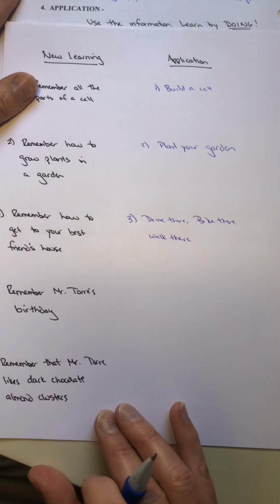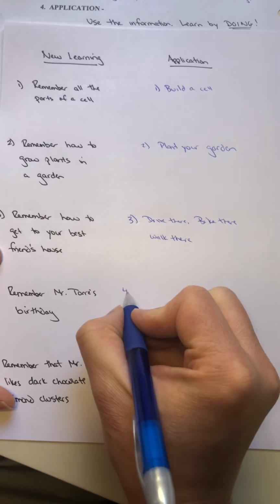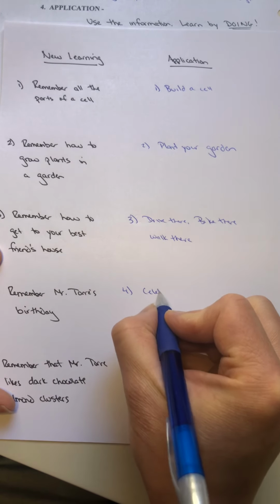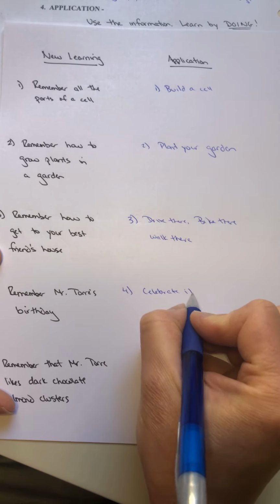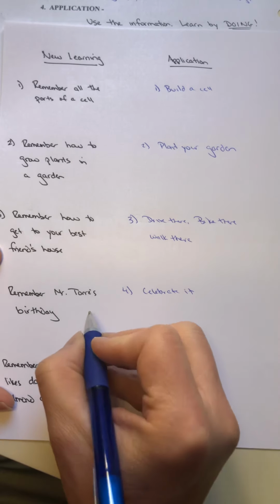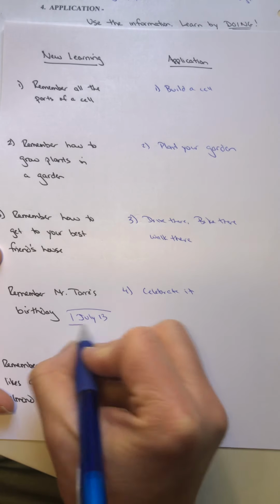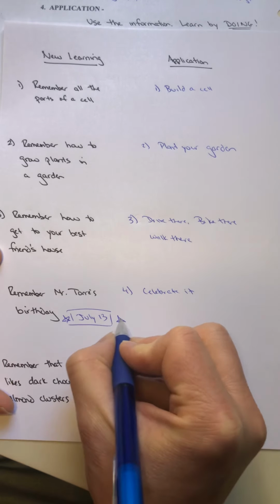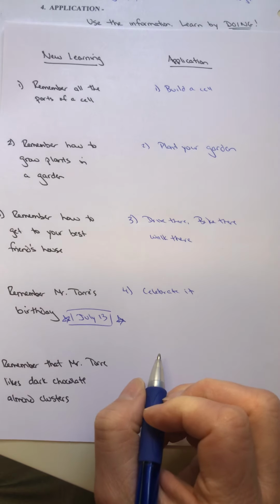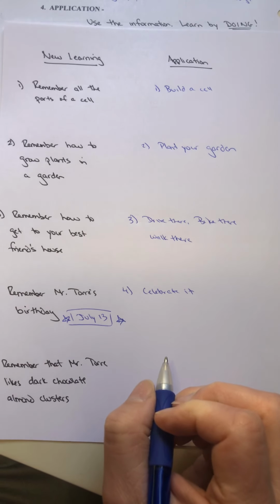Torrey's birthday? That's very important. Well, I would say the first thing is to celebrate it. Okay, don't just try to memorize. It's July 13th. By the way, I'm going to let you know right now, July 13th. I'll put that in. I'm going to star it. Okay, yeah. Just memorizing that date, that's not going to do much for you.